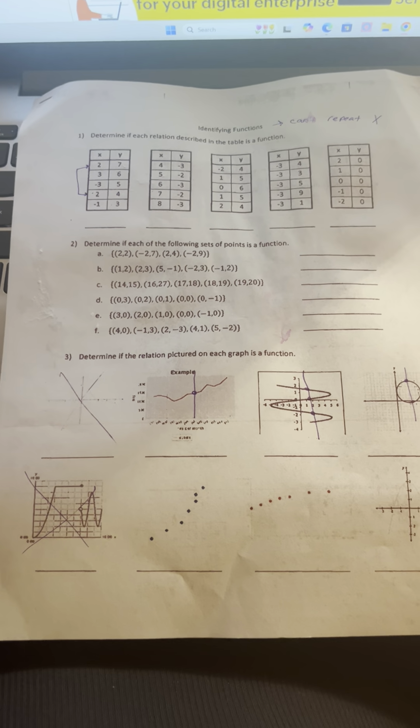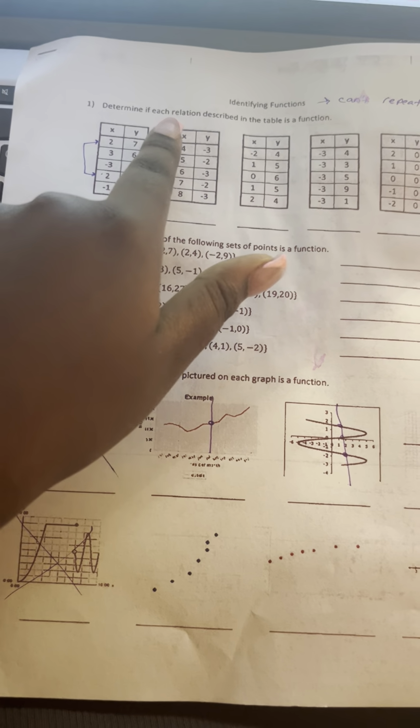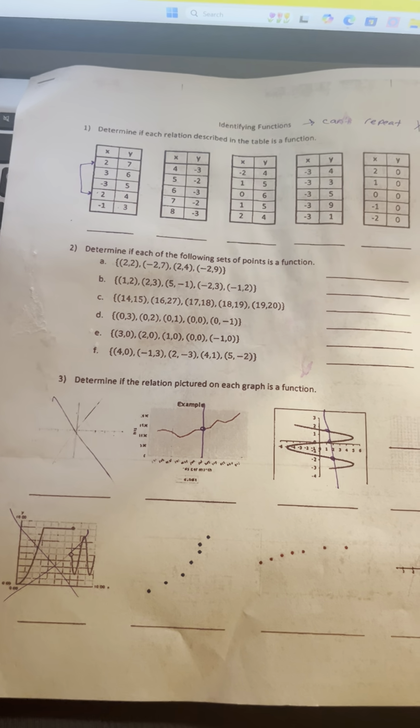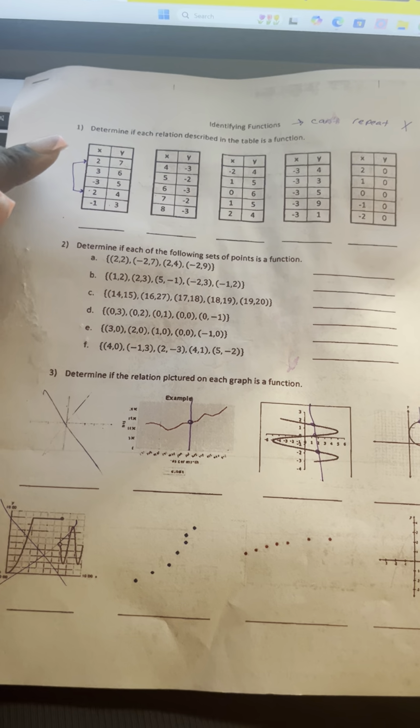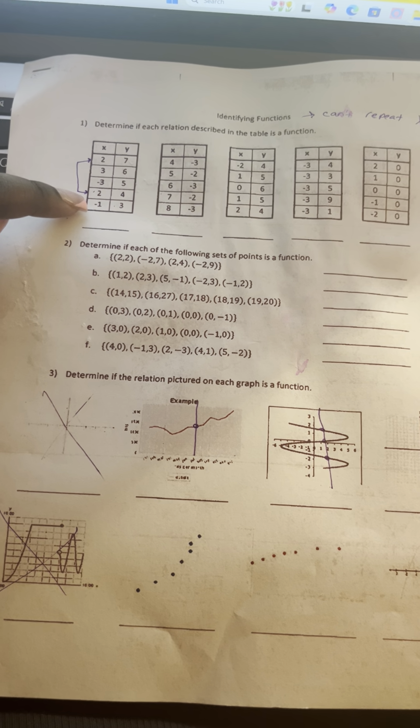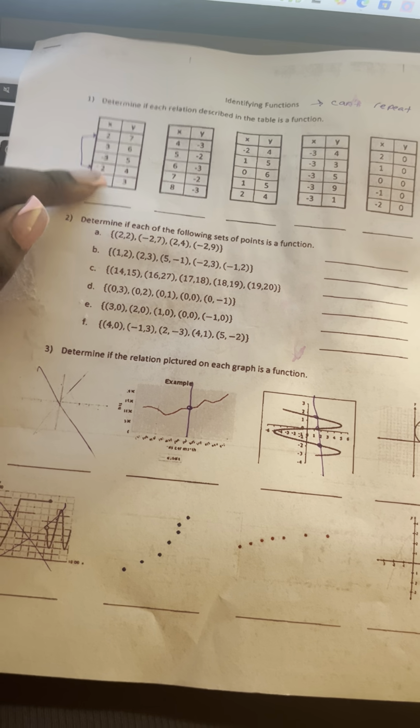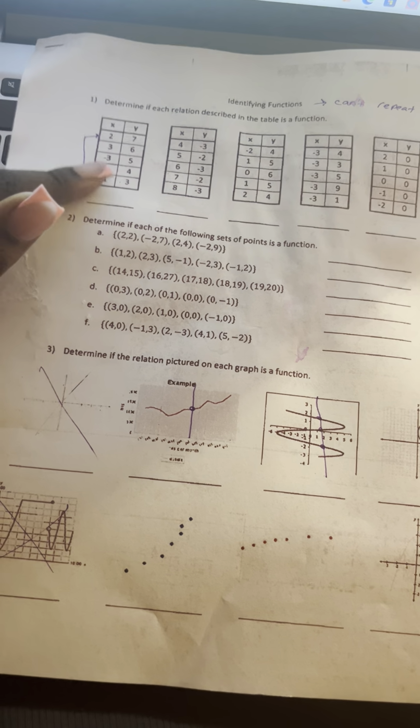Okay. What's mostly on your test is functions, graphs, slopes. So right here, number one, it says determine if each relation described in the table is a function. This right here would only be a relation.